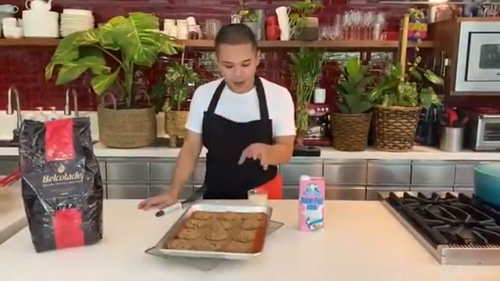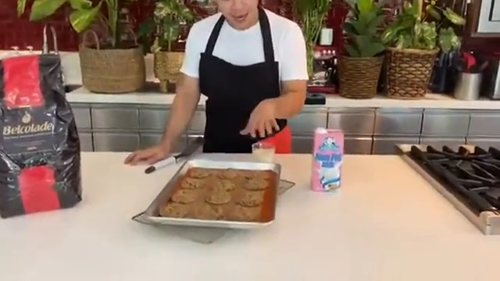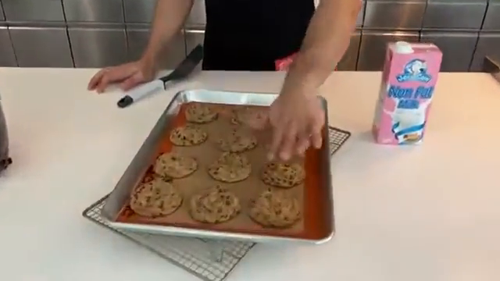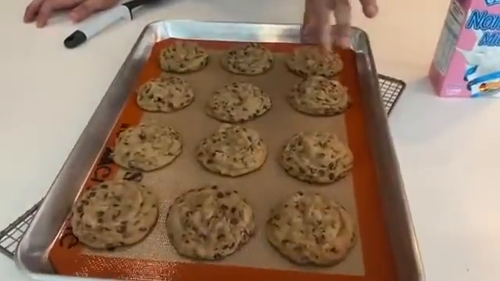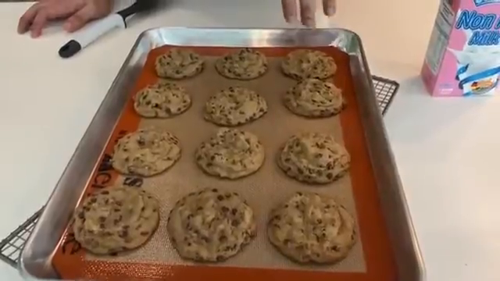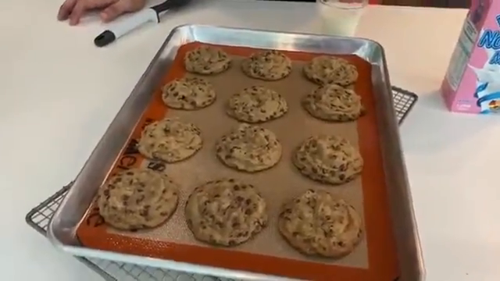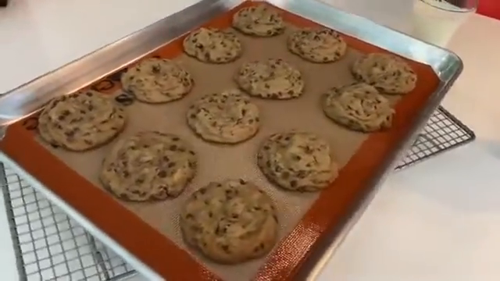No? So, after 14 minutes, na-bake na siya. And as you can see, almost dry na yung ibabaw. But do not overbake. Don't wait for the sides to turn very brown. Kasi ibig sabihin nun, matigas or malutong na yung cookies nyo.